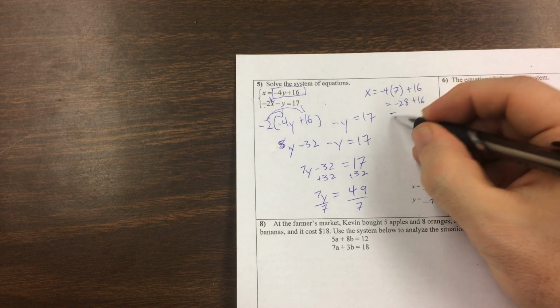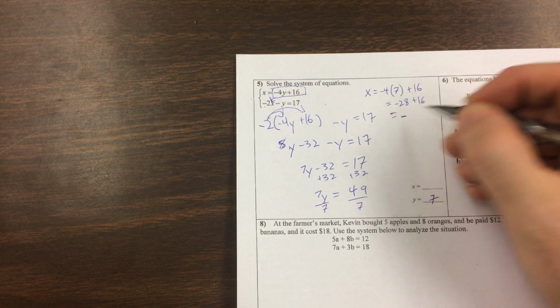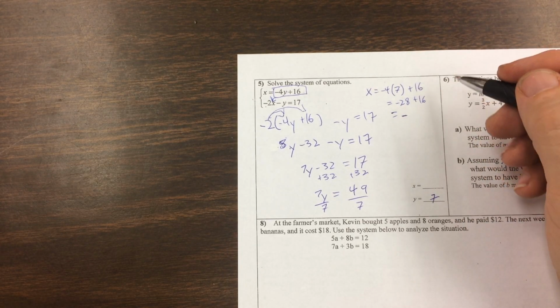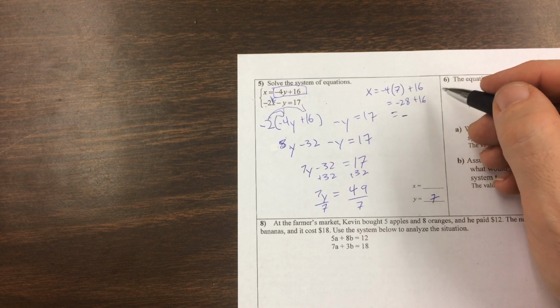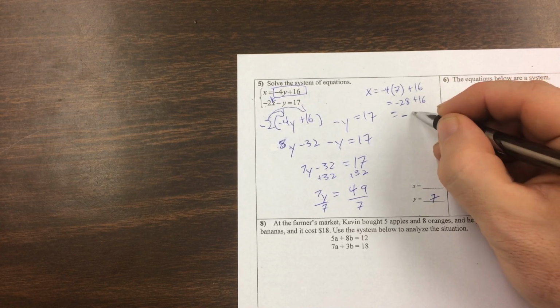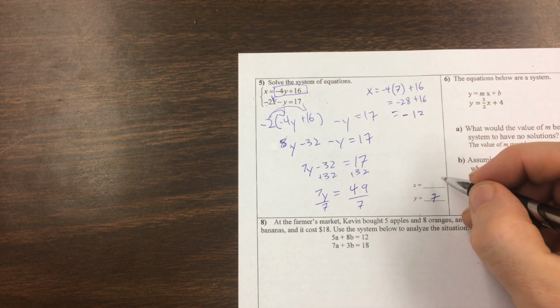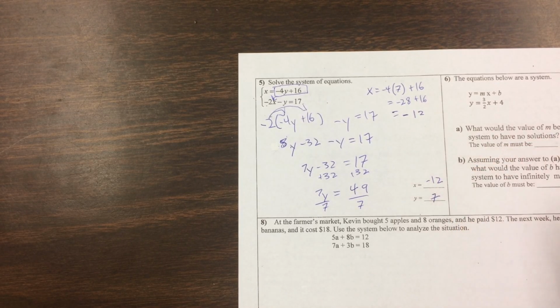So the negative number is bigger. That means we're going to end up with a negative number. And then find the difference: 28 minus 16. Negative 12. So x equals negative 12.